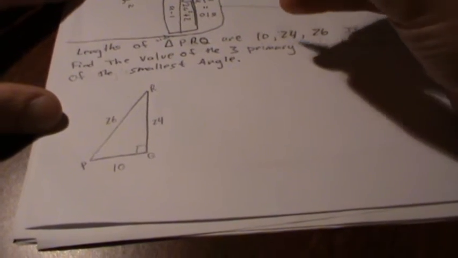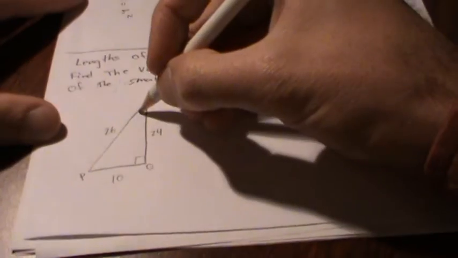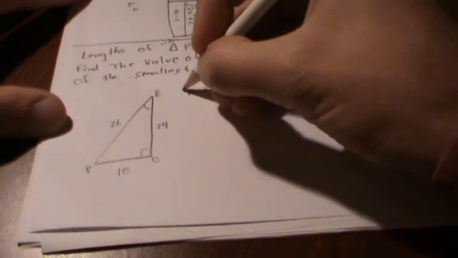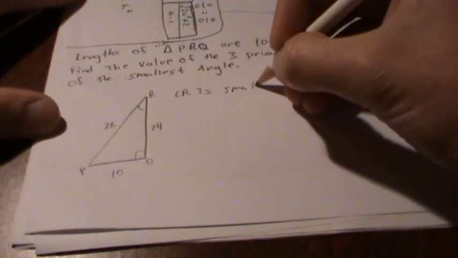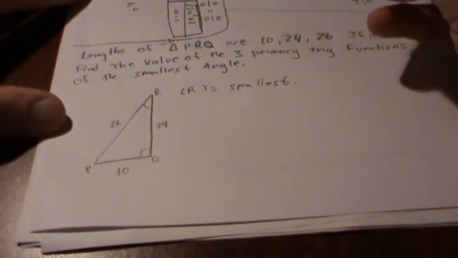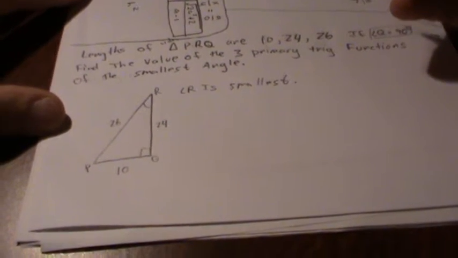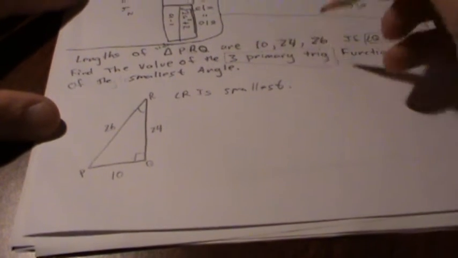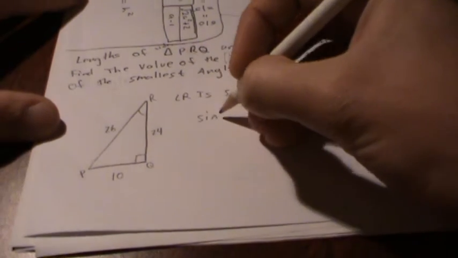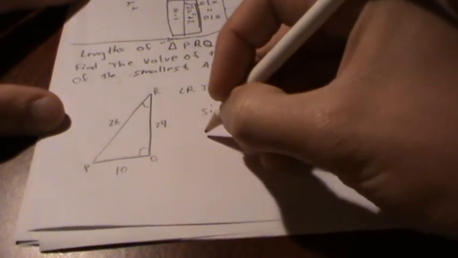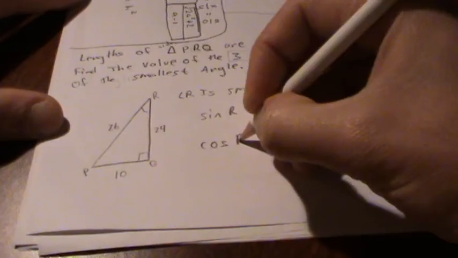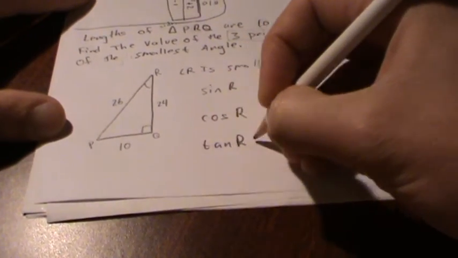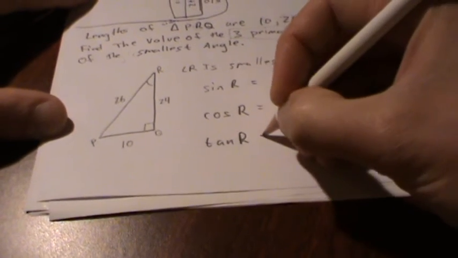Now, the smallest angle is going to be R. R is the smallest. And now if I want to find the value of the three primary trig functions, primary trig functions are sine of angle R, cosine of angle R, and tangent of angle R. All right?